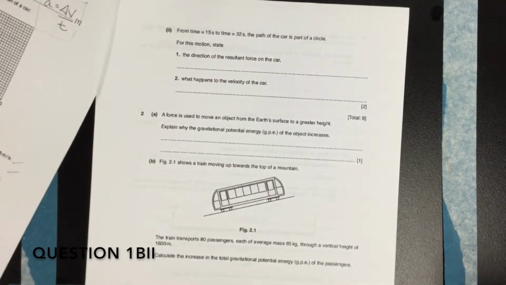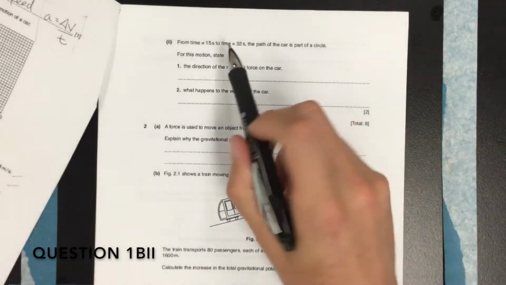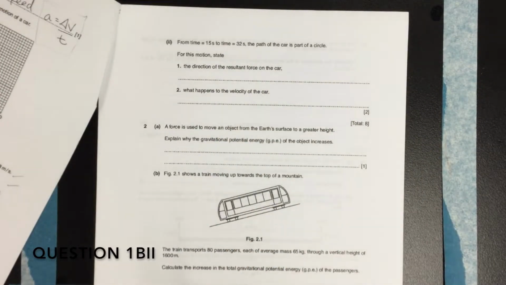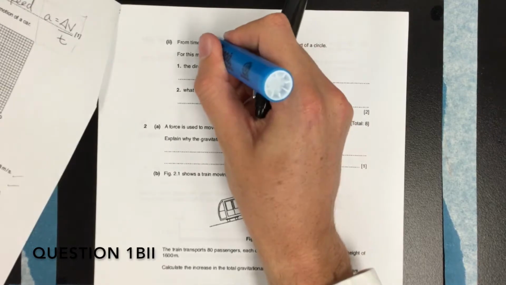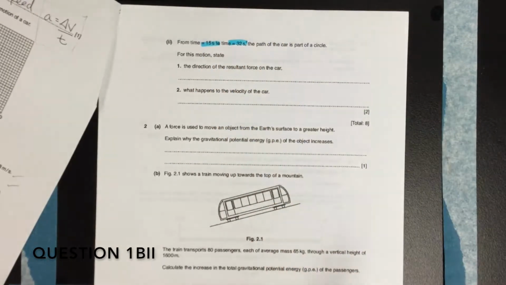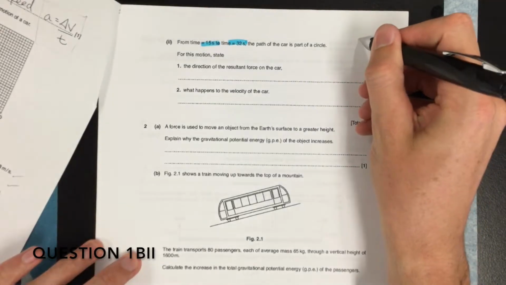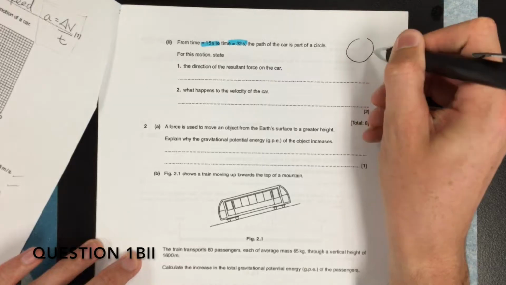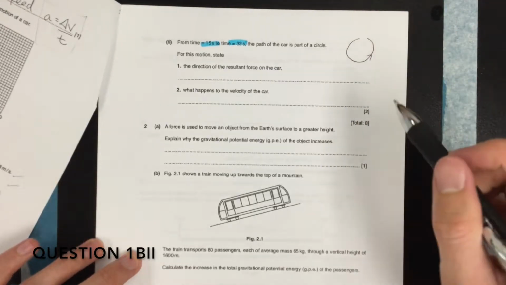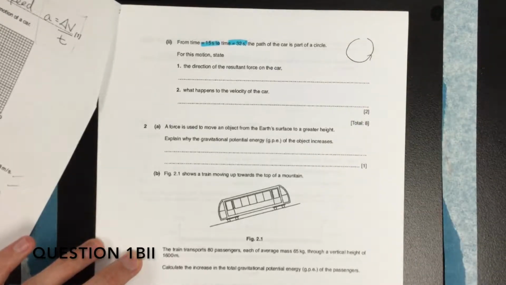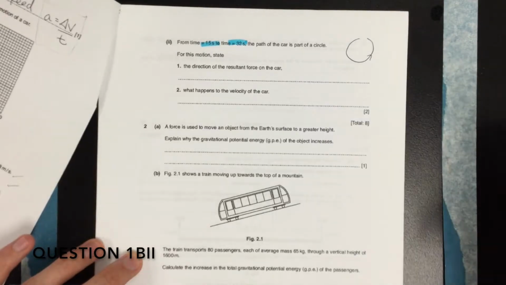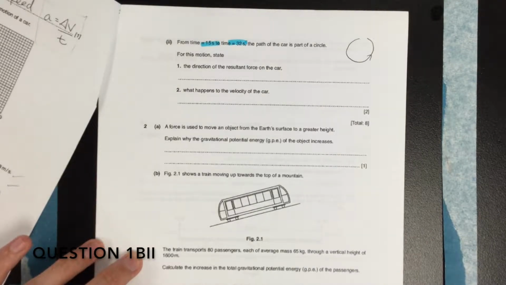Part 2 of question 1b. From the time 15 seconds to 32 seconds, it is saying that the car is moving in a circle, right? That means it is going around like this. Maybe not all the way, but it's going in that kind of path, right? Now, the question is, what direction is the resultant force on the car?